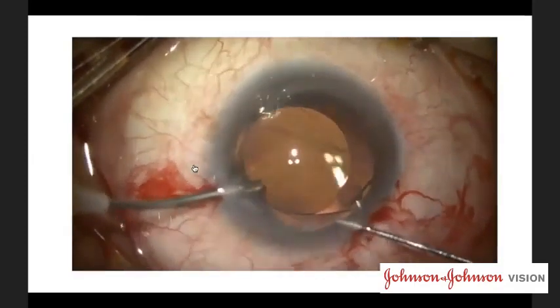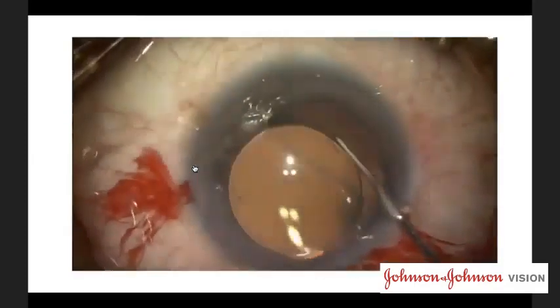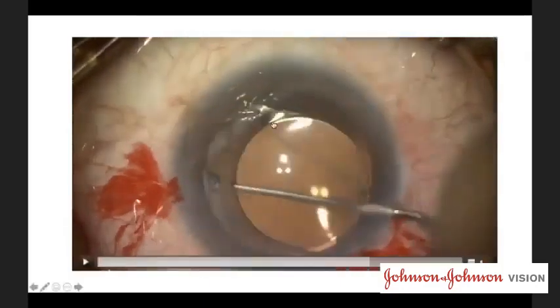They go in from the side port. I move the lens in place. Now this is a single piece lens. Just watch. This is a single piece lens. There is a CTR in place. Now single piece lenses are very difficult to capture because the haptic optic junction can bend. So you have to be very careful.